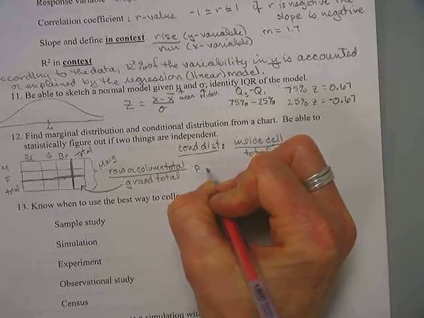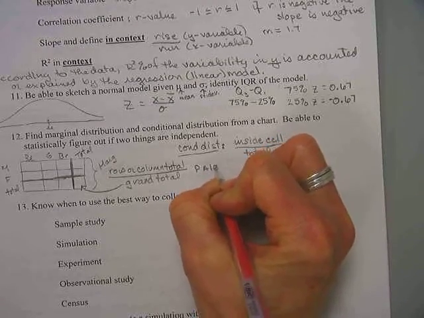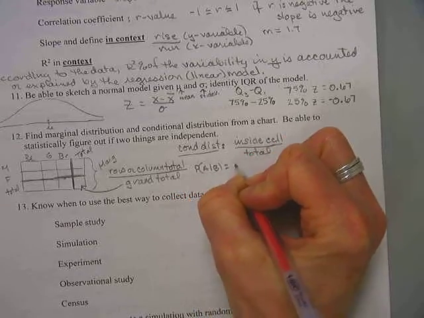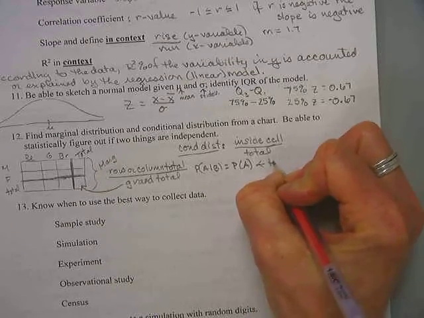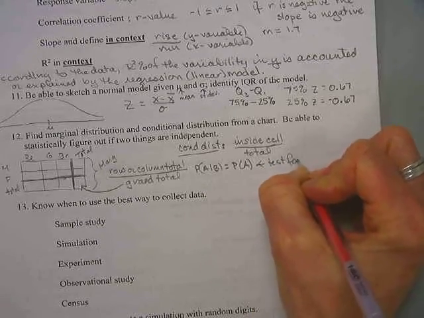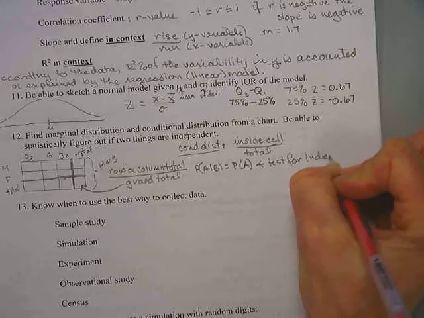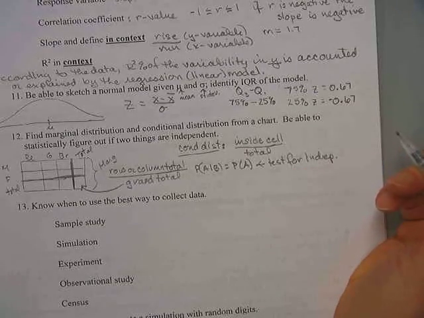It looks like this. The probability of A given B equals the probability of A. This is your test for independence.